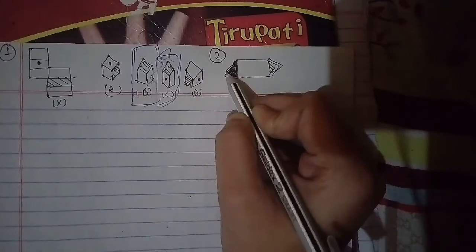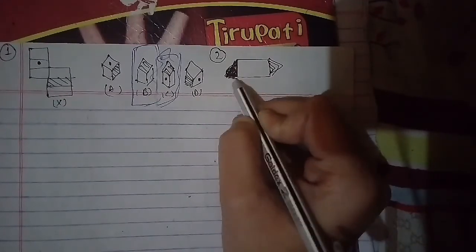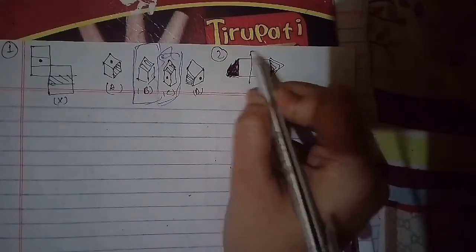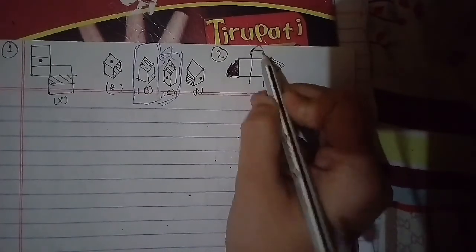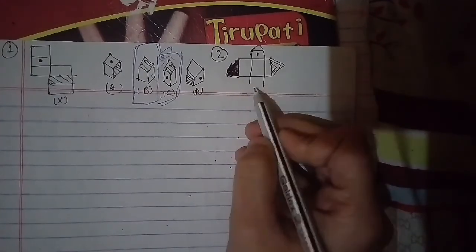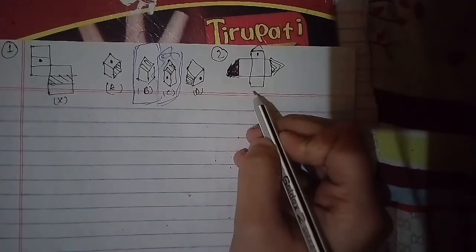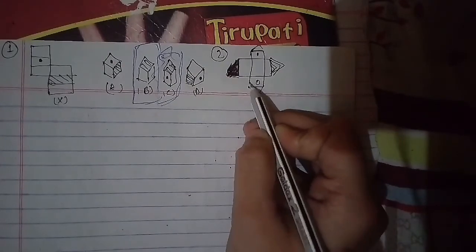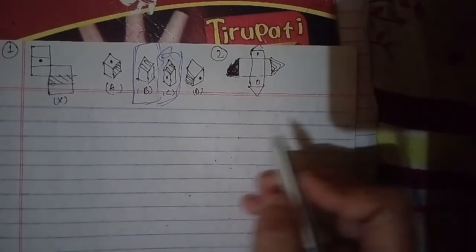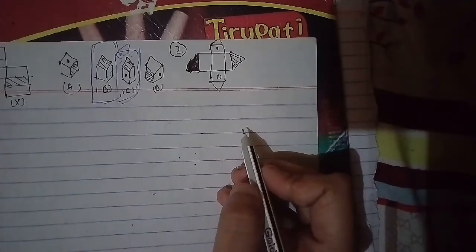With the given figure X, the same as form 5 that has been represented here, the four triangles part will combine to form a single face of the cube here.